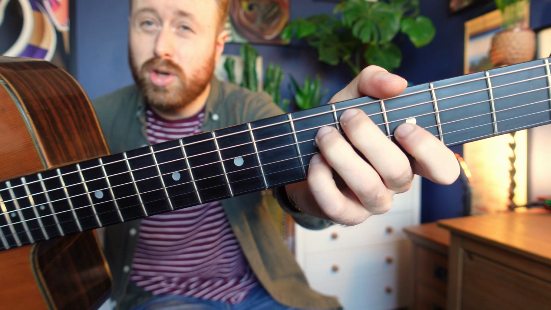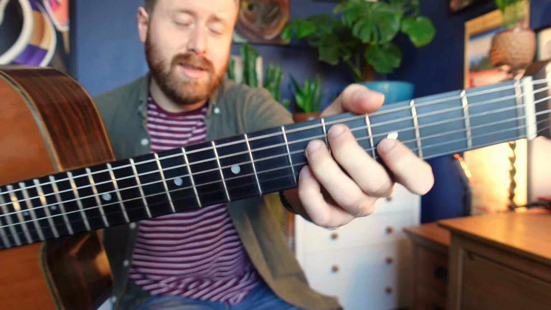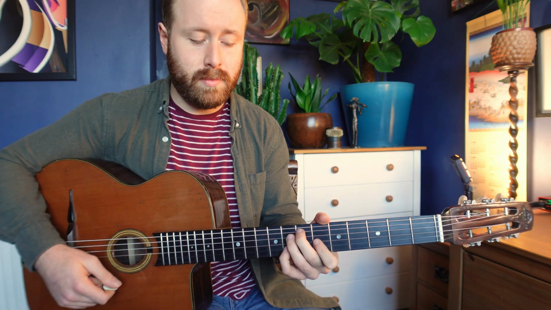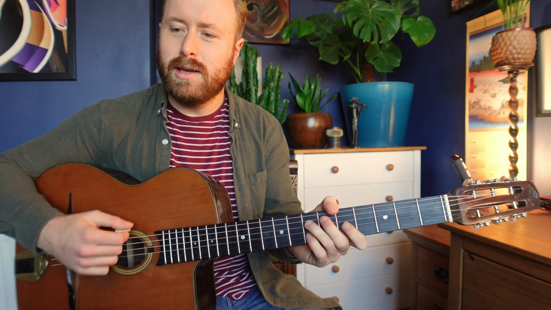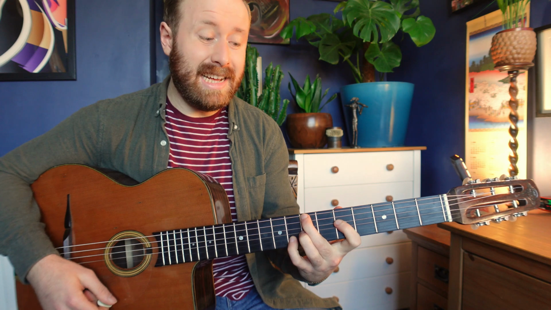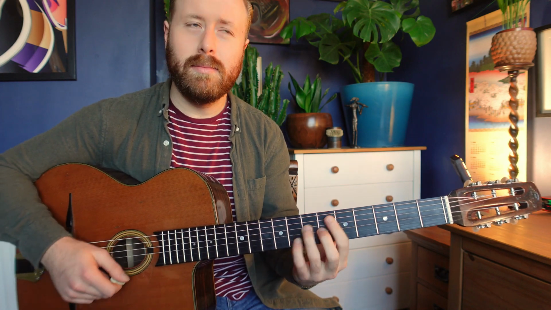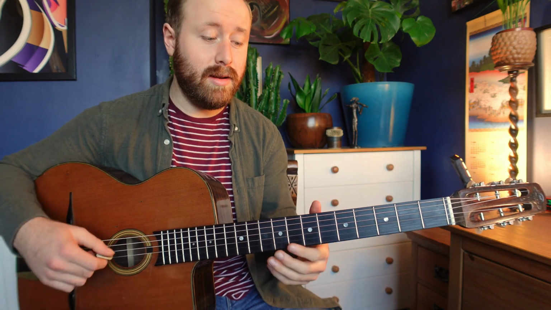Obviously, these are all movable shapes, so the fact it's in C sharp doesn't matter because you can move it there. It's in D, D sharp, E. So like I said, if you're playing a typical gypsy jazz turnaround, I'll do it in D now. So that'll be D, D sharp diminished 7th, E minor 7, A7, back through. A tune like Coquette at the end.